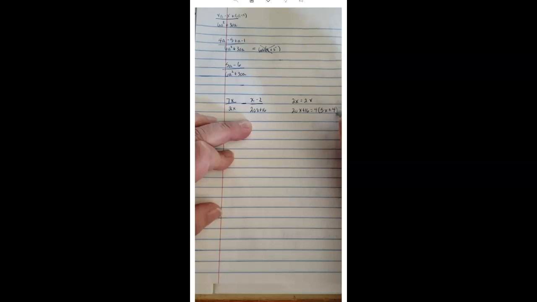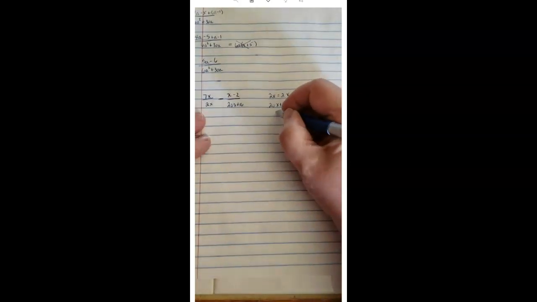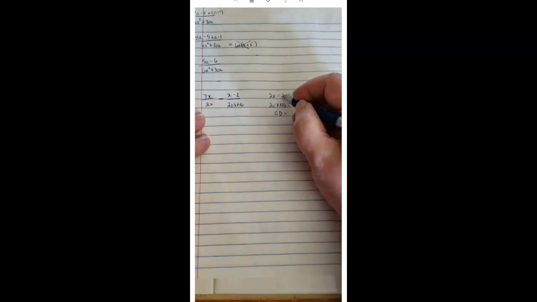And that leaves me with 4 times, I hope, 5x plus 4. So what's my common denominator then? Well, it's got a 2 in it. It's got an x in it.